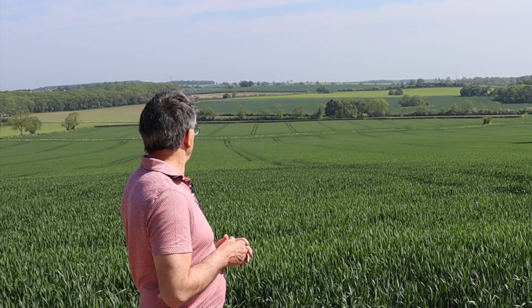You can see behind me the line of a hedge in the far distance, and beyond that two green stripes, a light green and a dark green stripe within the curve of the hedge, and that's the part that was the lost deer park that we're going to investigate.